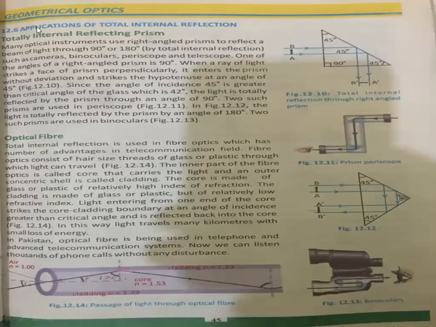So we discussed the application of total internal reflection last time, and we were studying optical fiber. Now we continue with the optical fiber, this one, which I'm pointing towards. If you see the optical fiber figure, it has two parts. One is called the core and one is the cladding. The refractive index of the core is greater, and the refractive index of the cladding is smaller than the core.